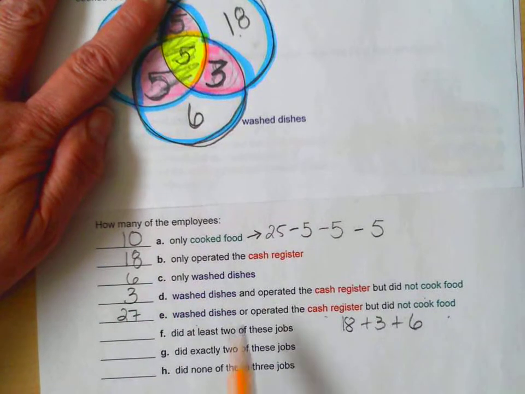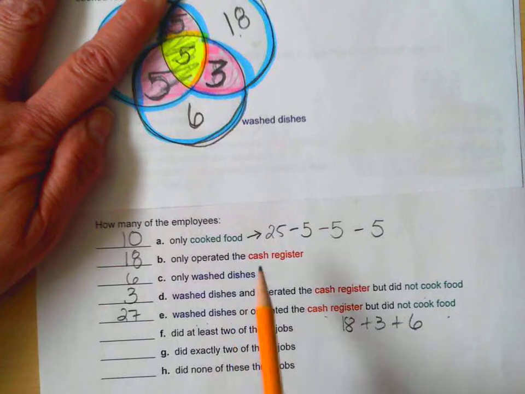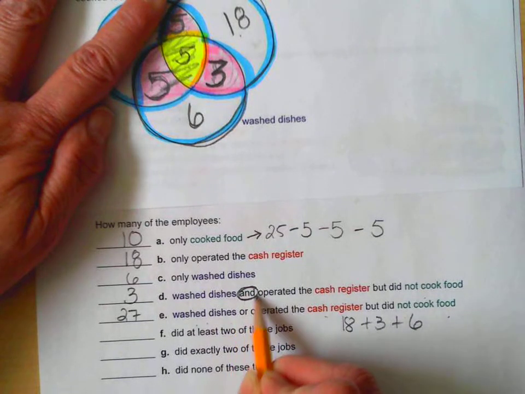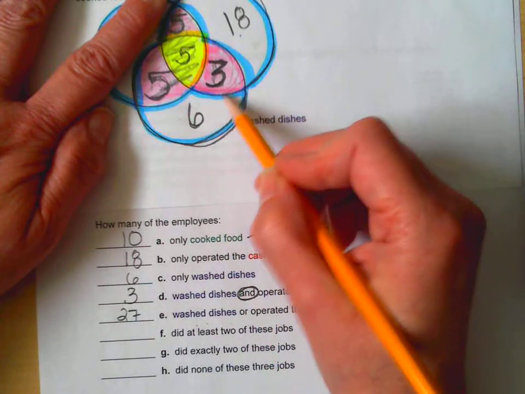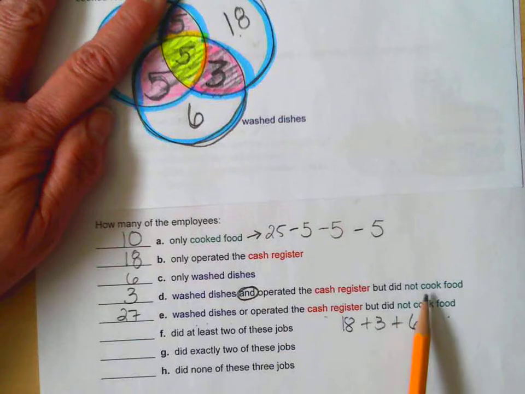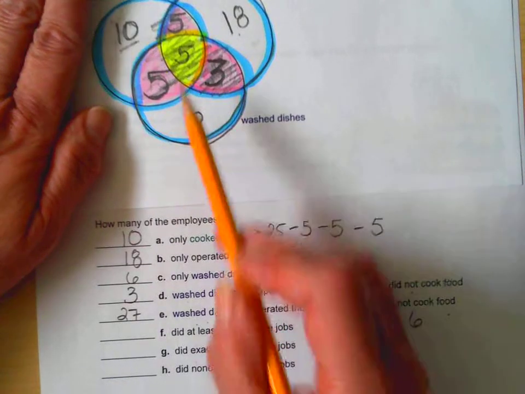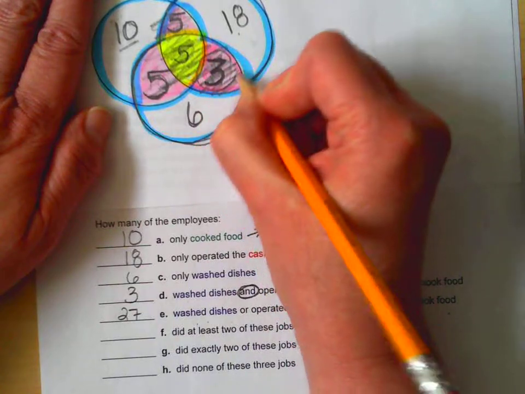Let me walk through again how we did that. Actually, let me go back to D and make sure you notice the difference between these. Washed dishes and operated the register. Dishes and register is only this 8. And then we eliminate the cooks. We have to eliminate this 5. So that left us with only 3.